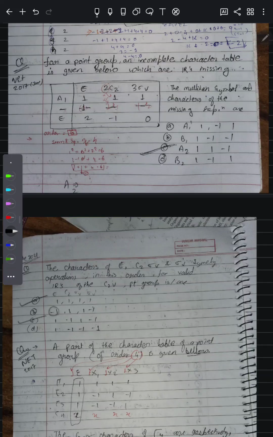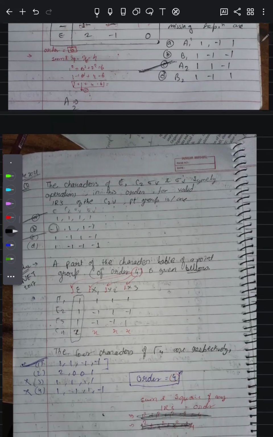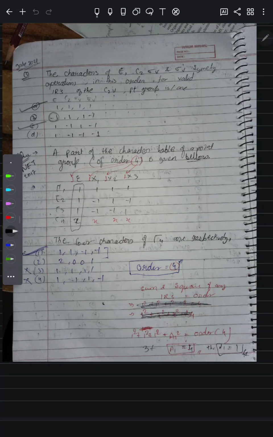So by putting these values, we will get the final answer, which will be B1. Let's dive into the next question, which was asked in GATE 2021.